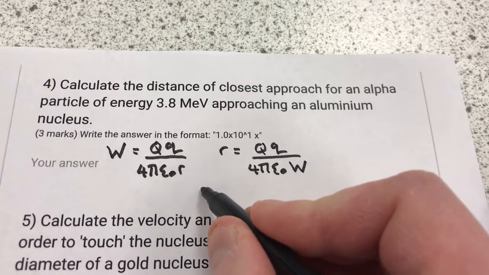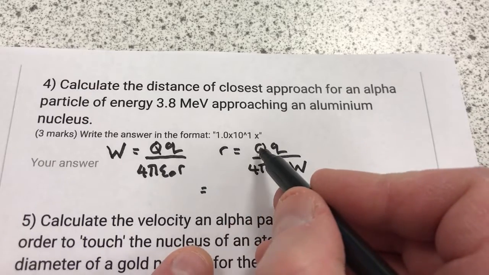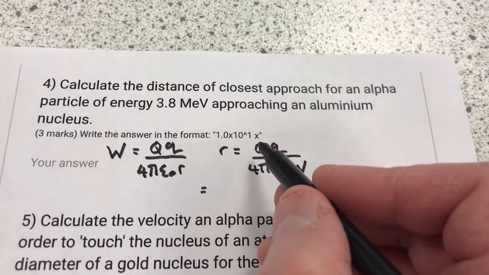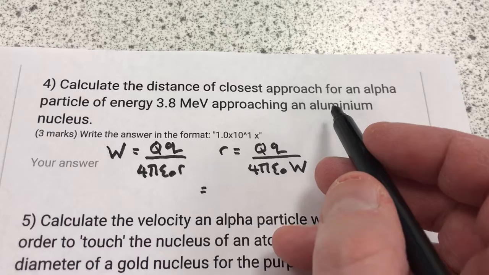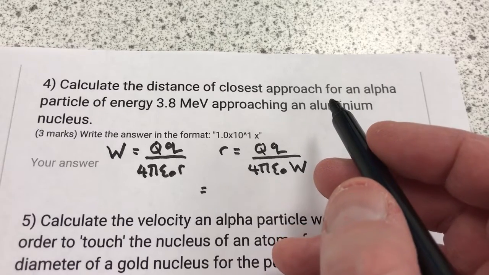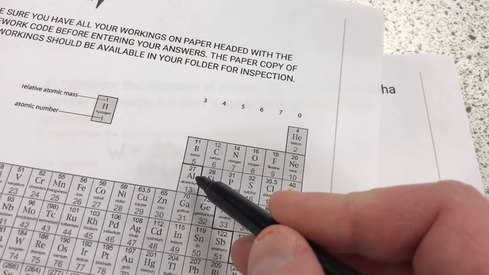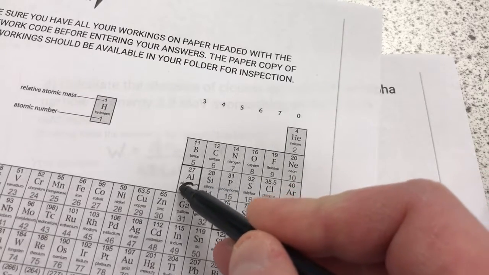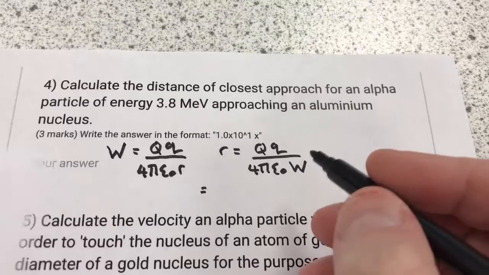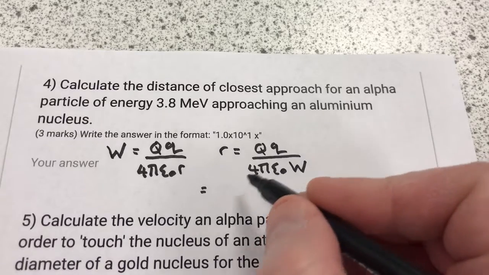So putting the numbers into this equation, big Q is going to be the charge on an aluminium nucleus, and so for that we're going to need the periodic table. Need to look up aluminium, and it's just here. Aluminium's nucleus will have a charge of plus 13, so that's 13 electronic charges.